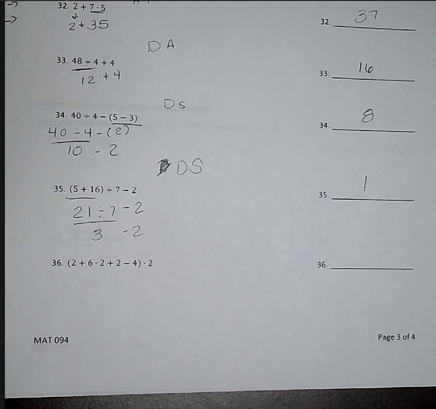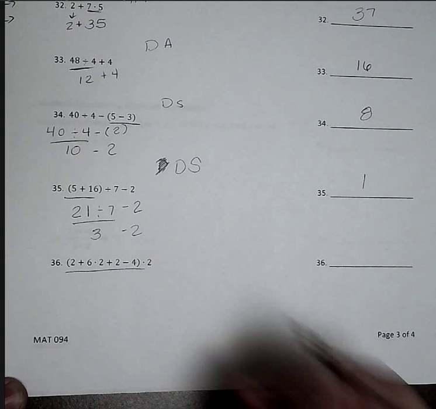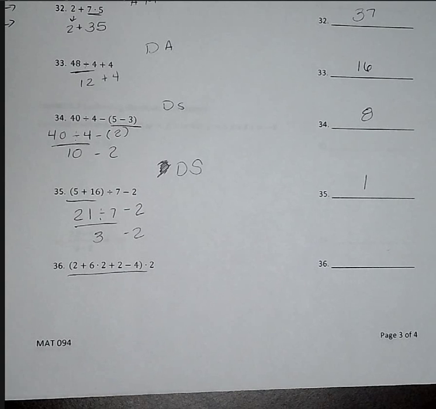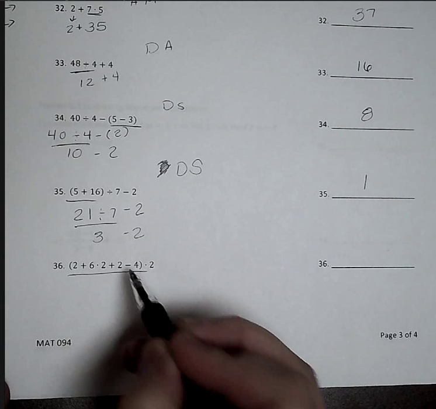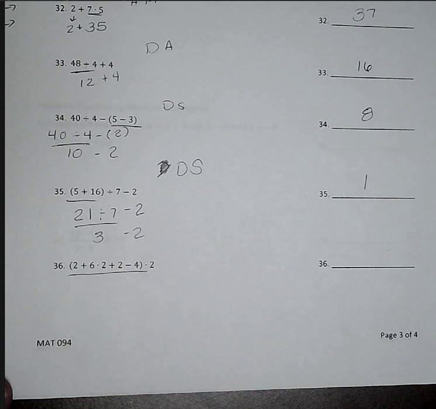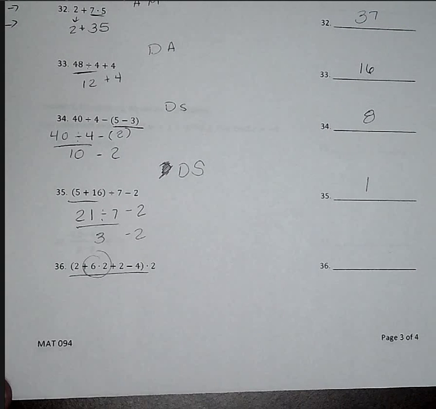Okay, so now let's look at 36. All right, they are really starting to get tricky here. So we have parentheses and then we have multiplication. Well, we've got to do what's in parentheses first. But the tricky part is that we have to still follow the order of operations inside of that set of parentheses. So in the set of parentheses, you have addition, multiplication, another addition, and subtraction. So you have to do the multiplication first. So we're going to do this first.